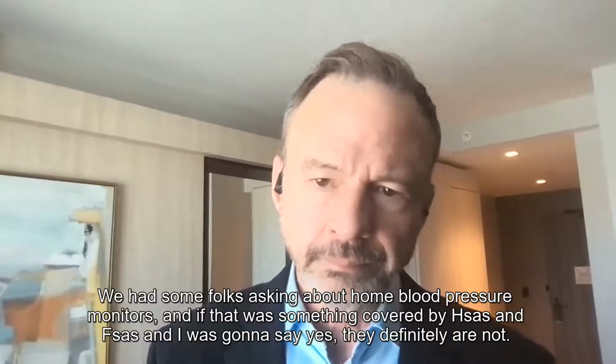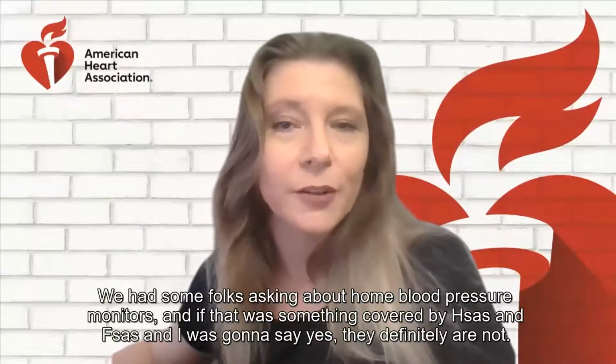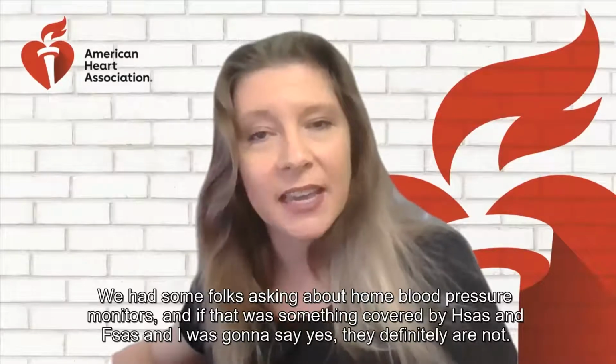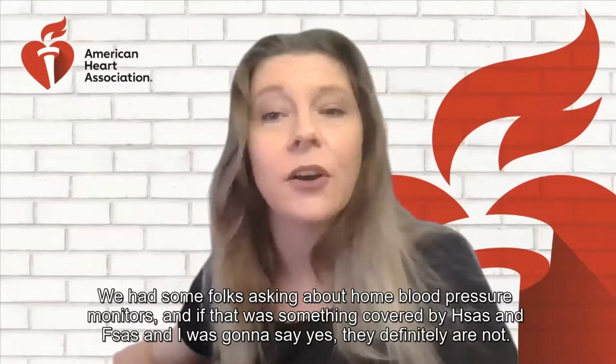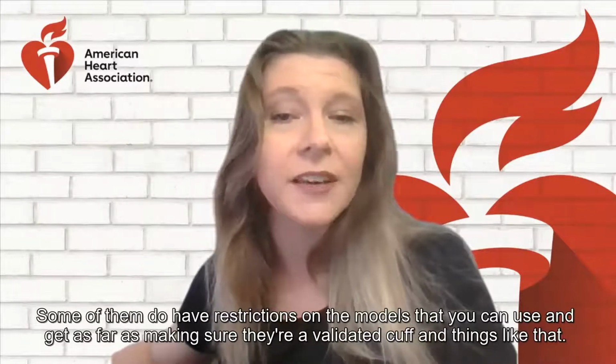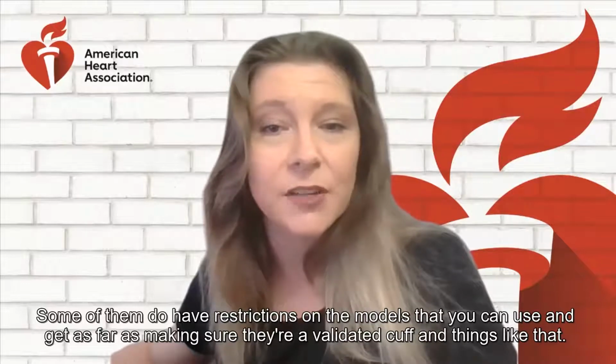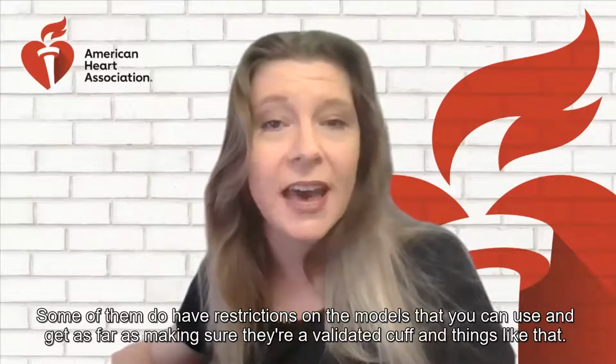Okay. We had some folks asking about home blood pressure monitors and if that was something covered by HSAs and FSAs. And I was going to say, yes, they definitely are. It depends on which HSA or insurance you have. Some of them do have restrictions on the models that you can use and get, as far as making sure they're a validated cuff and things like that.